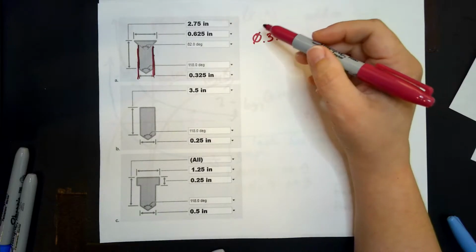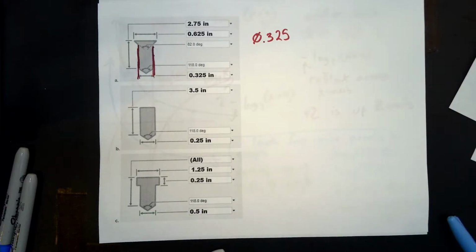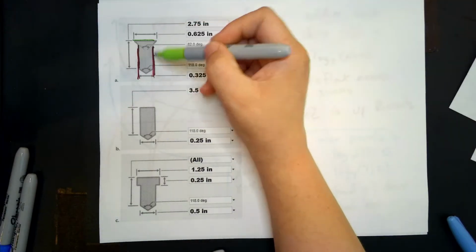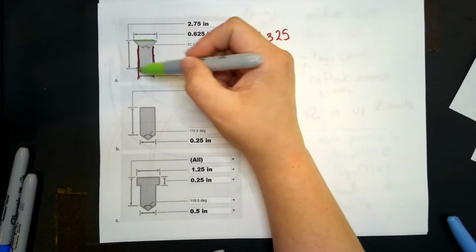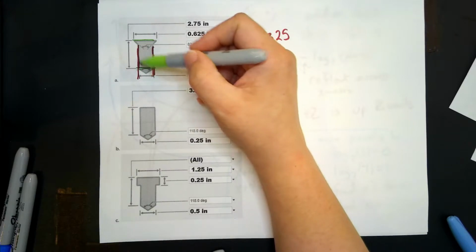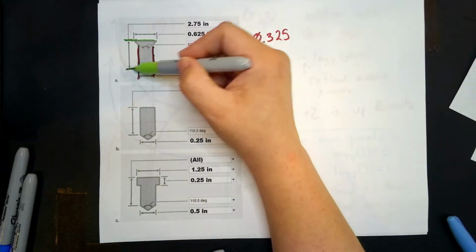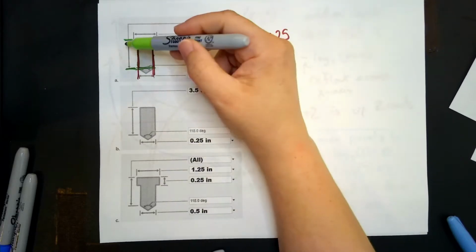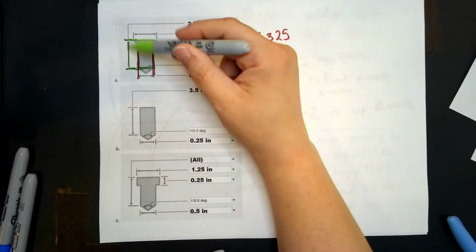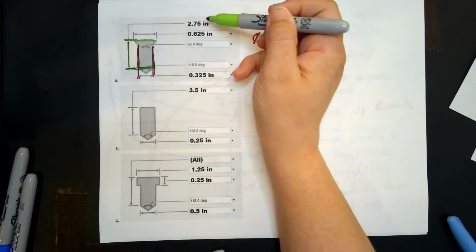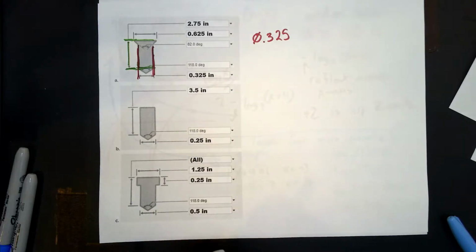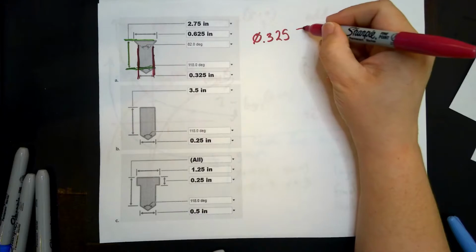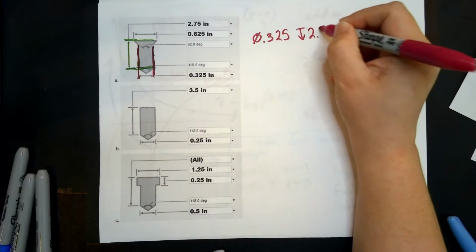The next thing you need is the depth of the hole, and this is the majority of the distance down. In that case, that's from top to, well, bottom-ish. Notice it doesn't measure down where the tip goes here. It's just from the top down to the bottom of this diameter right there. That distance is listed up here at the very top. How deep does it go? It goes 2.75 inches. So my depth symbol, 2.75.